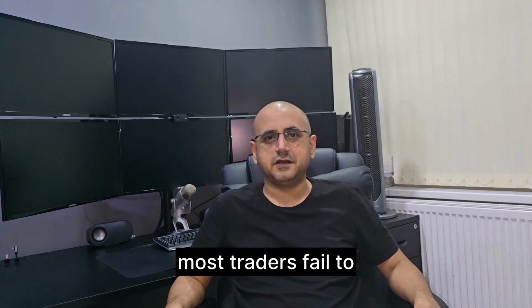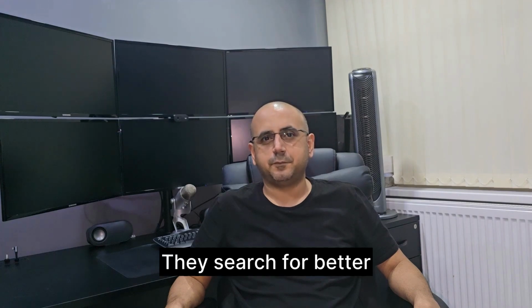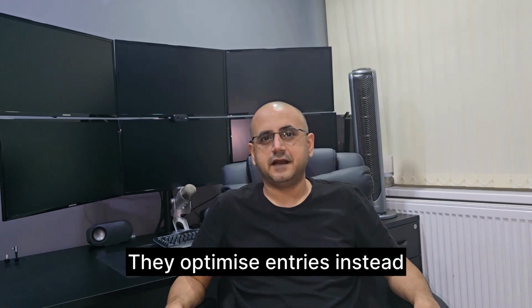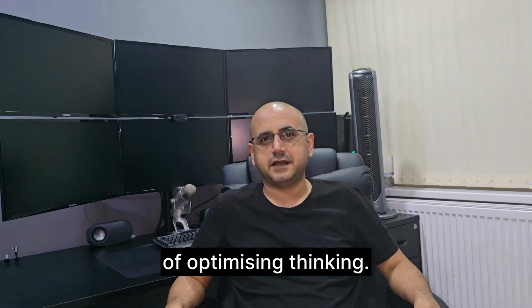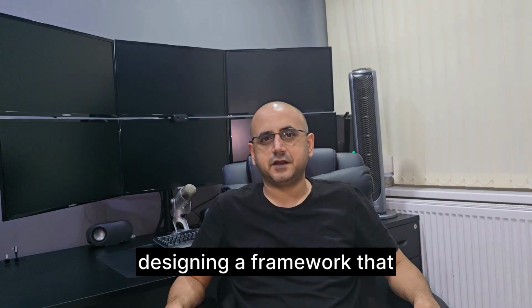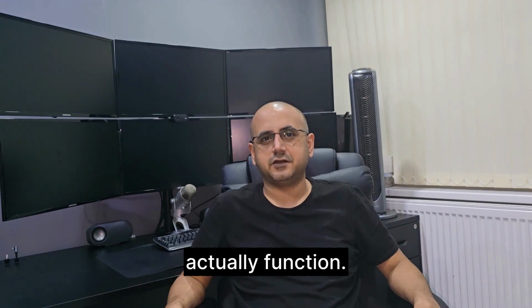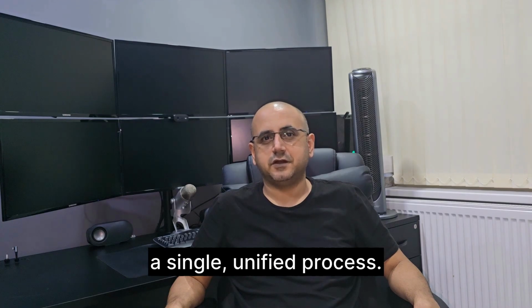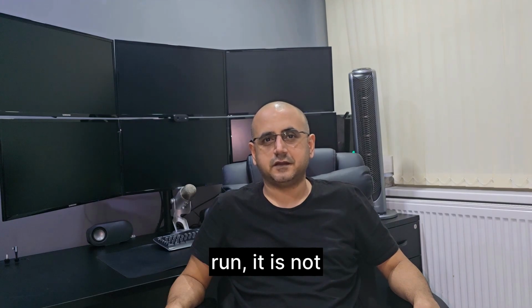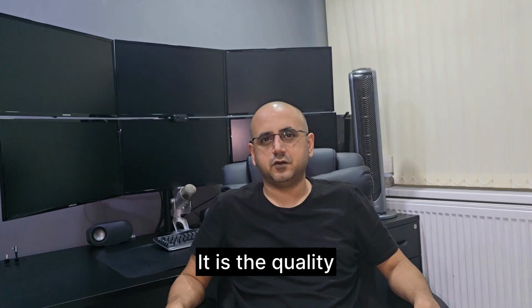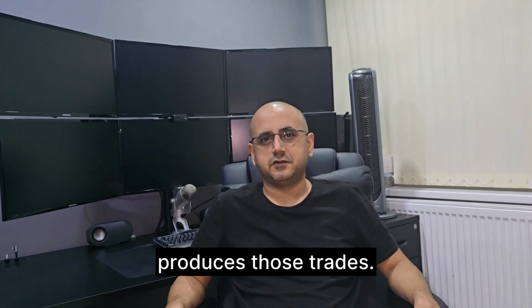And this is where most traders fail to progress. They search for better signals instead of building better decision processes. They optimize entries instead of optimizing thinking. A professional trader does the opposite. They invest time in designing a framework that aligns with how markets actually function. A framework that integrates macro understanding, behavioral awareness, and risk control into a single unified process. Because in the long run, it is not the quality of individual trades that determines success. It is the quality of the system that produces those trades.